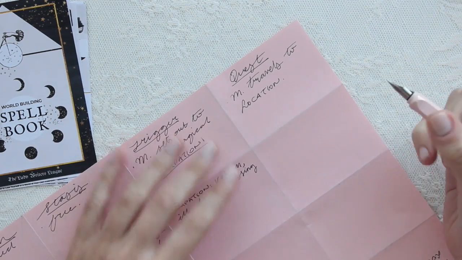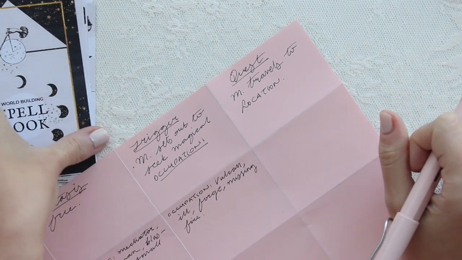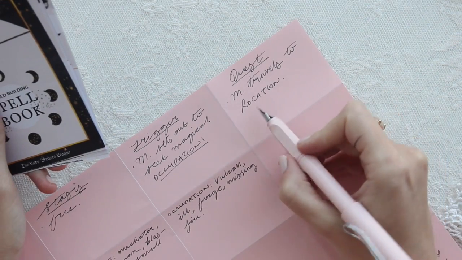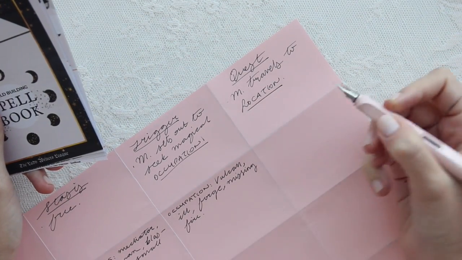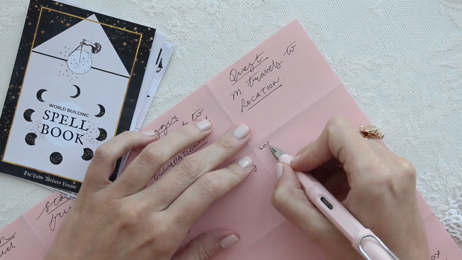I don't know. Is it Prometheus again? Is he up to no good? Let's see. For the quest, we want to create a location. So let's note that down there.